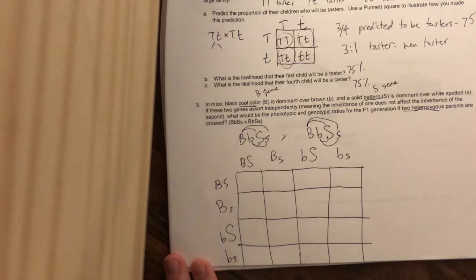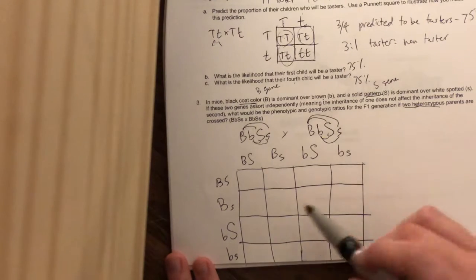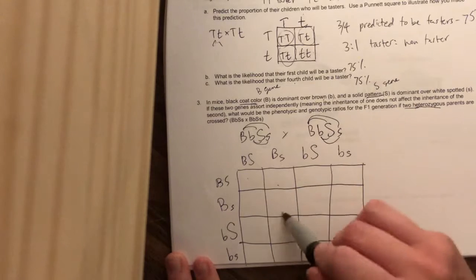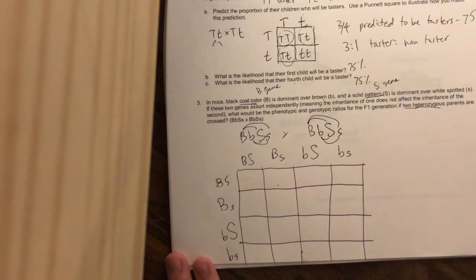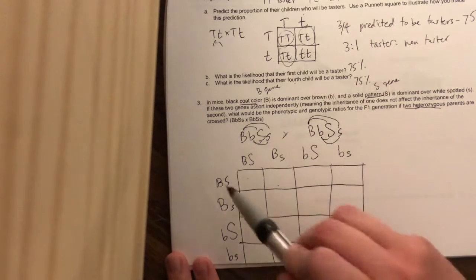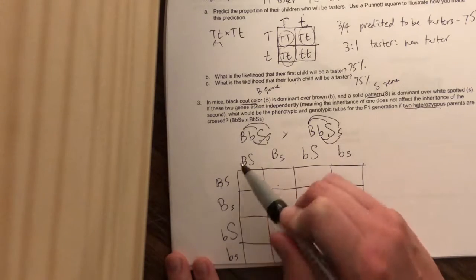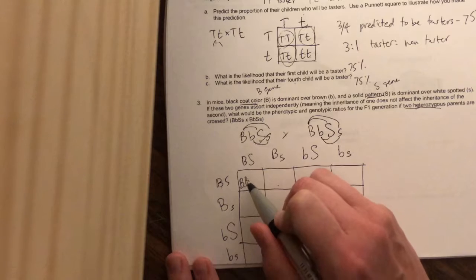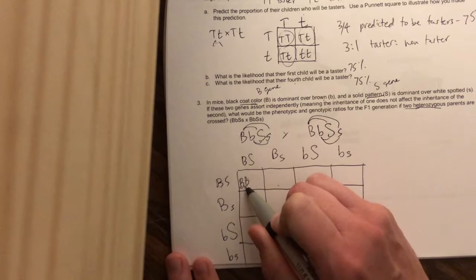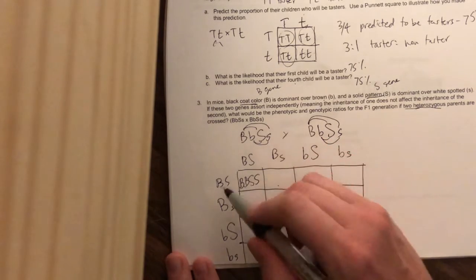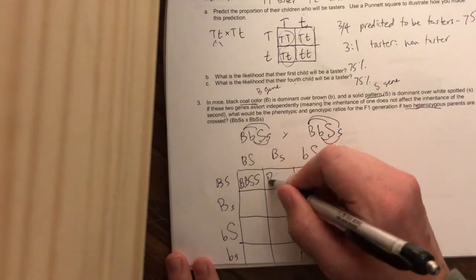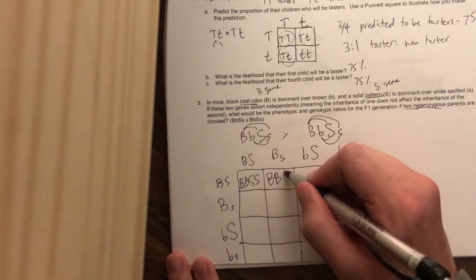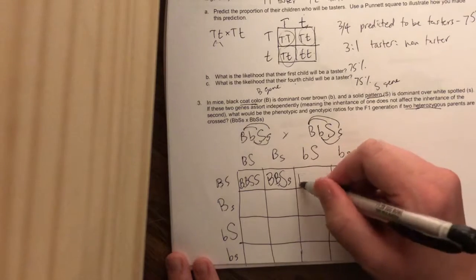Okay, so then we cross, and when we're thinking about these as zygotes or little babies, we want them to go back to having 2 alleles per each gene, one from mom, one from dad. So we're going to cross the 2 B's. So this child is homozygous dominant for the B gene and homozygous dominant for the S gene. This one, homozygous dominant for B, but heterozygous for S.